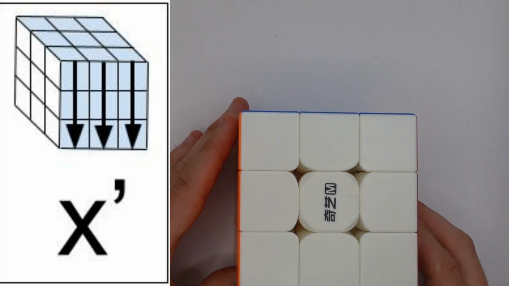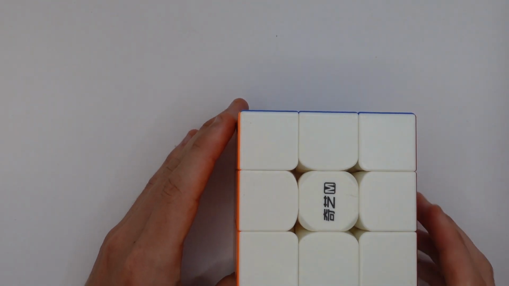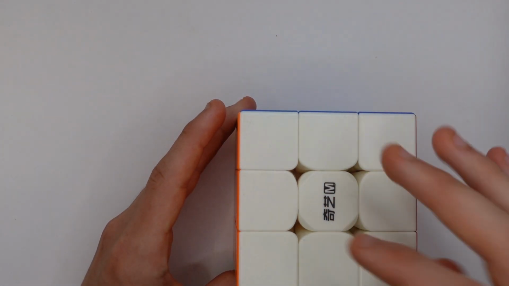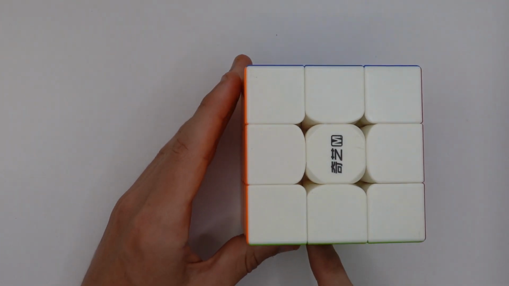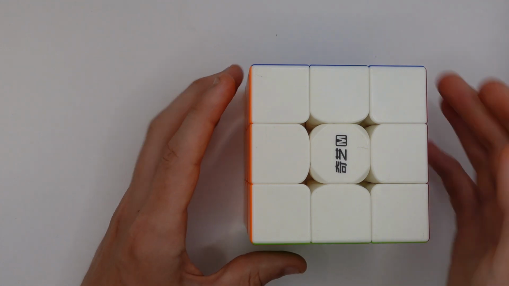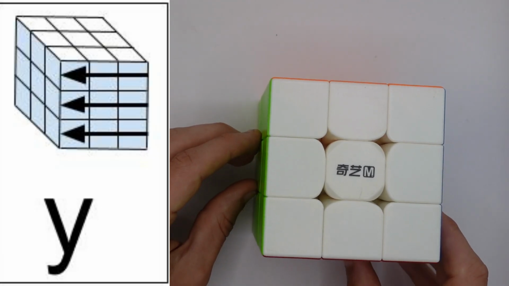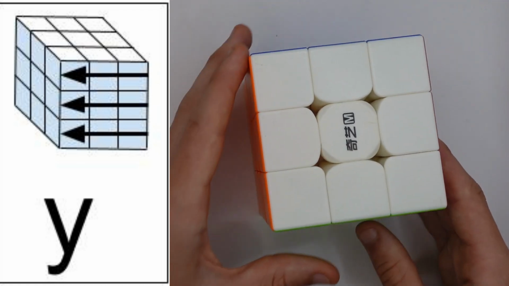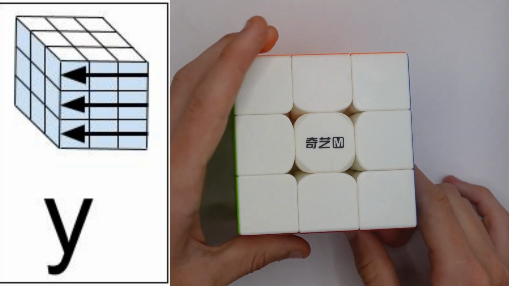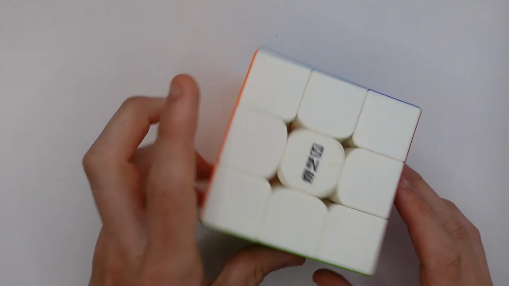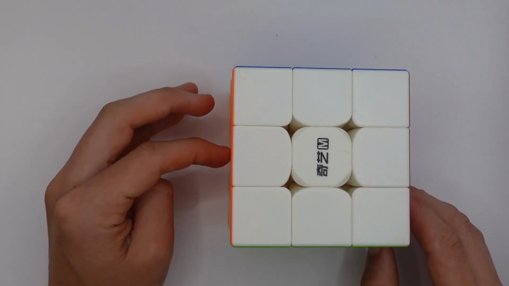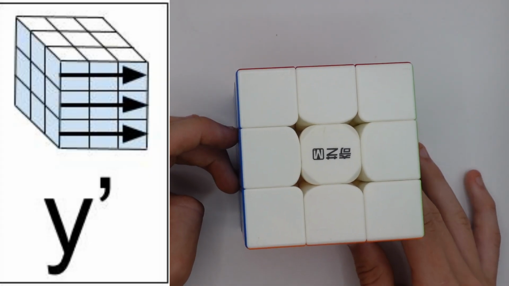Then we have Y, and Y refers to a turn following U. So whatever is on the right face becomes the front face, like that. This could also be notated as U, E prime, D prime, but again, that is rather pointless. Obviously, Y prime refers to whatever is on the left being moved to the front, like that.